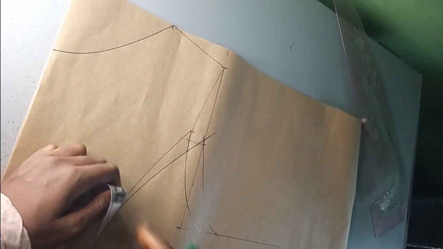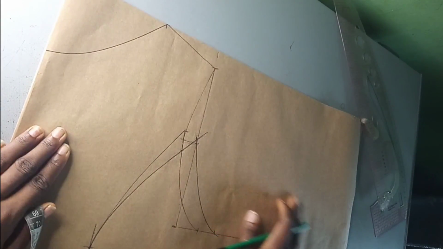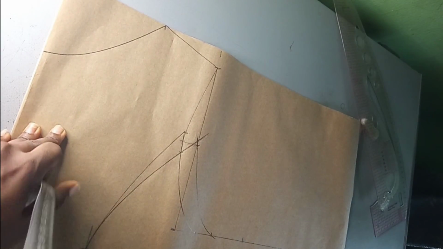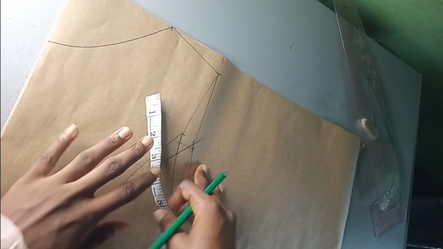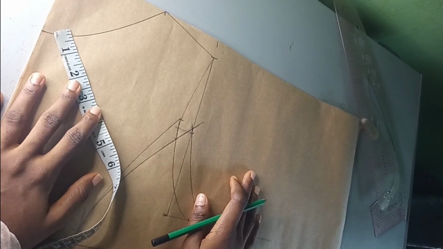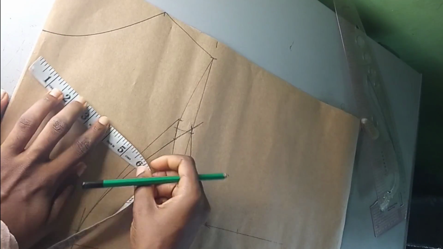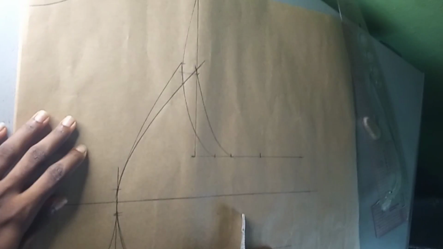So I discovered that after making this video and drafting for a very long time, I did not click on the record button. So I'm just going to be highlighting what I did here with the already drafted pattern.